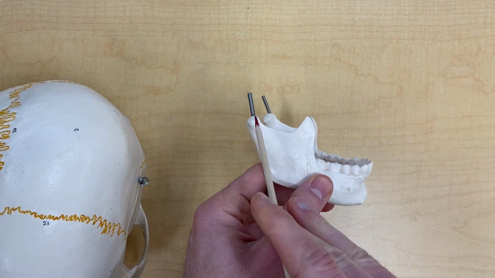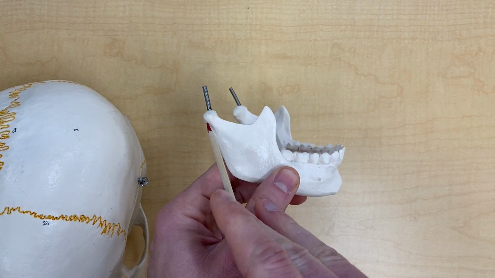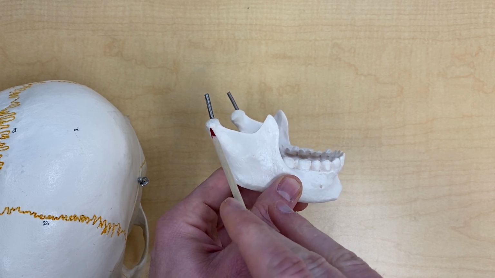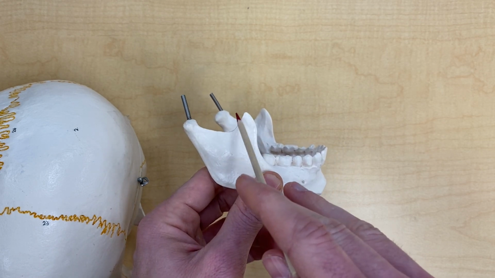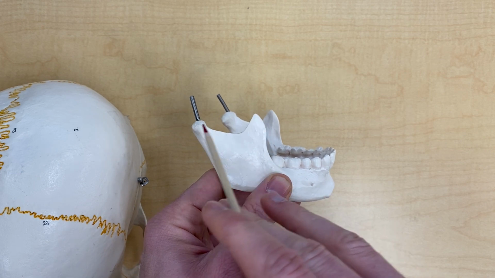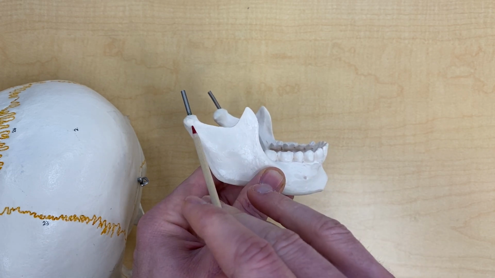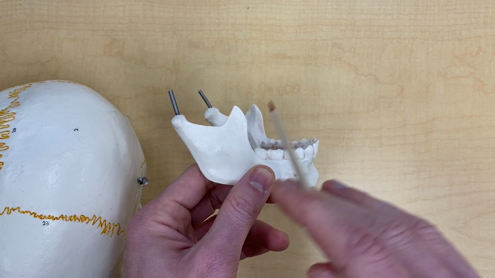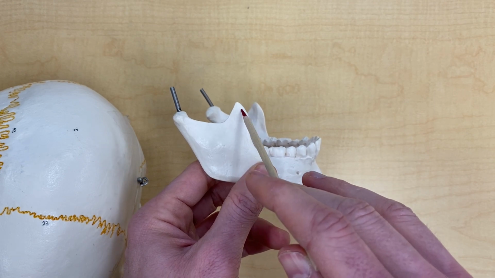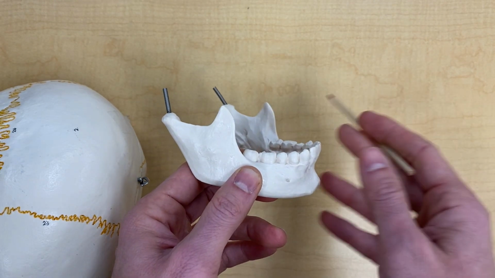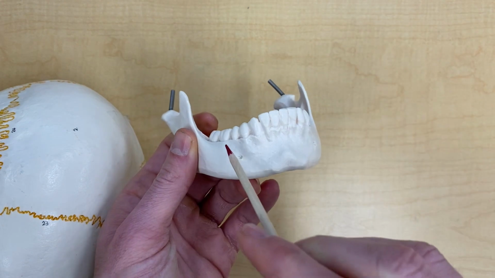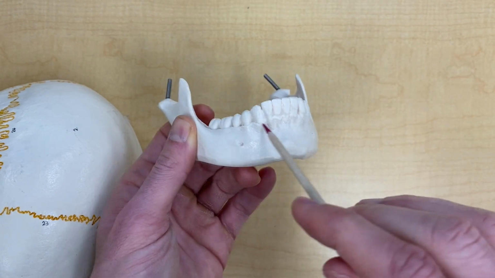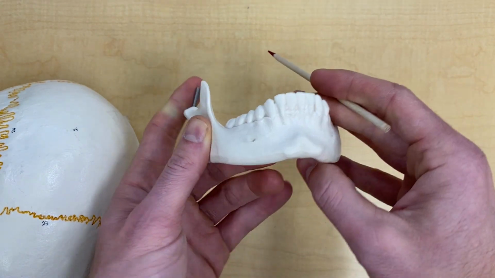We have the condylar process. You can also call it the mandibular condyle. And then we have the coronoid process. The way I remember these two is I think candy for condylar and corn for coronoid. So, candy corn. We have the alveolar processes, which form the sockets of the teeth.